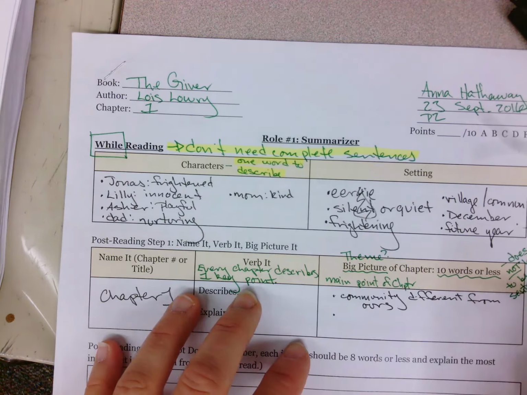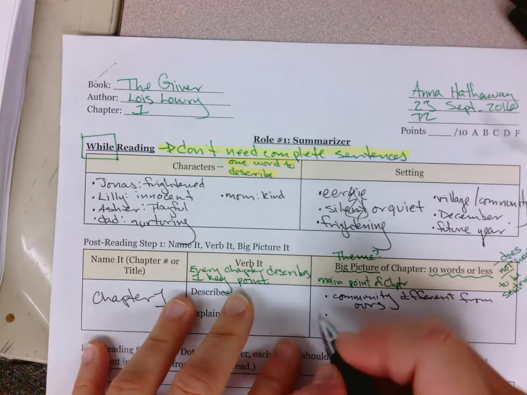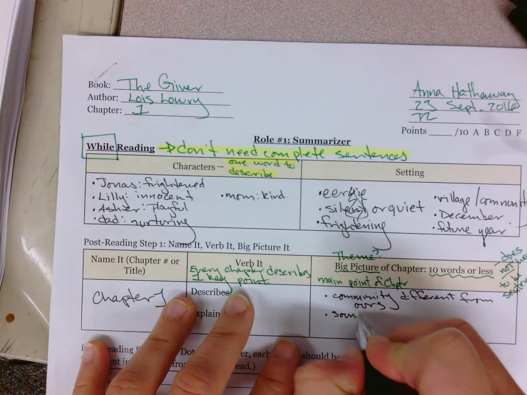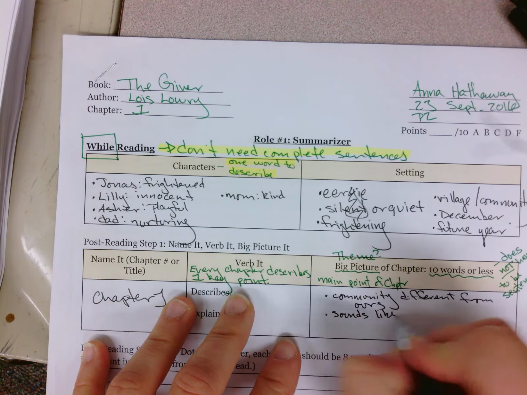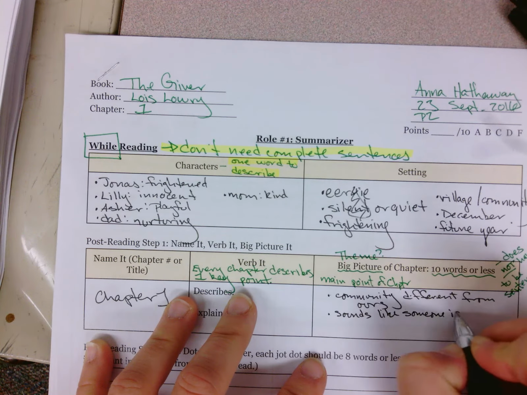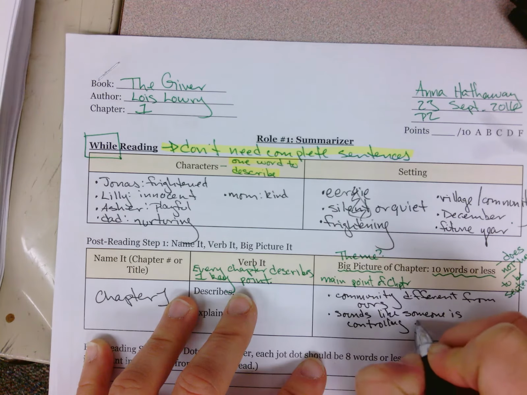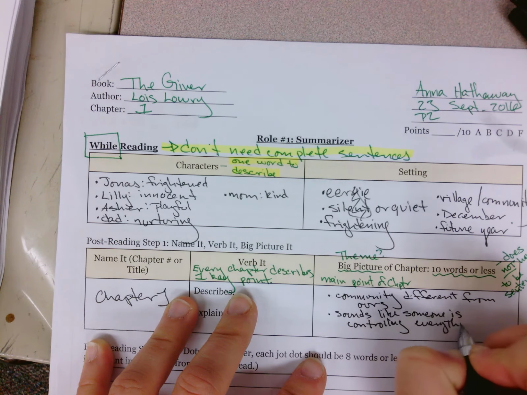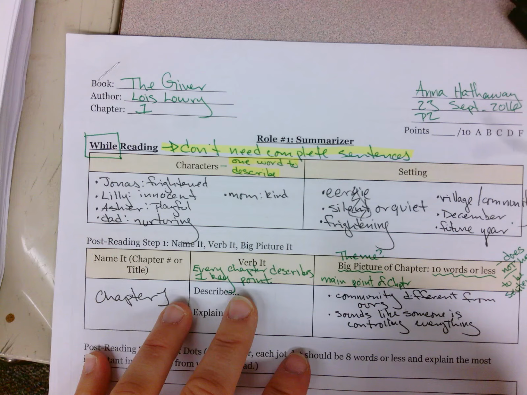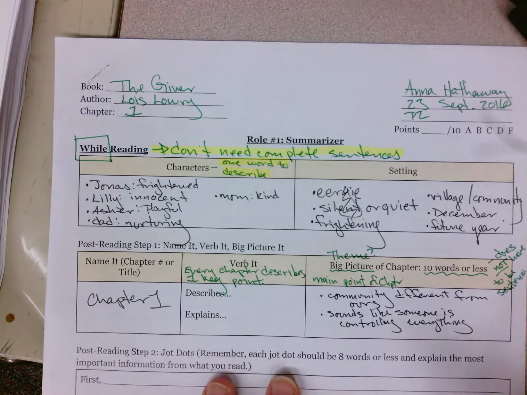Another big picture of this chapter sounds like someone is controlling everything. Okay, you could do bullet points, one words here, but as you can see, I just did 2 bullet points. You could write a complete sentence, but you do not have to.